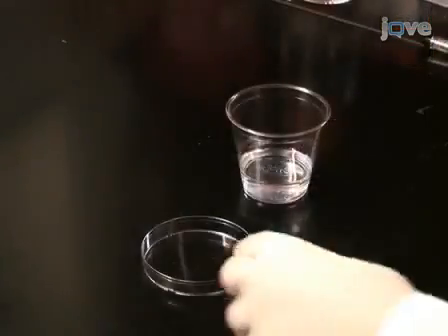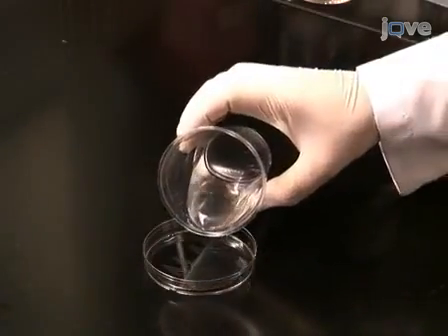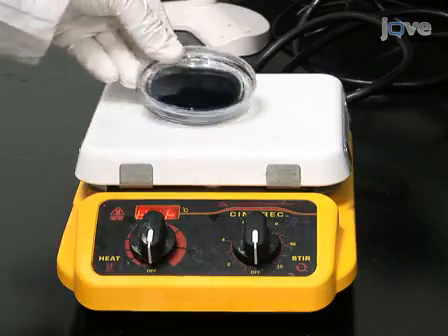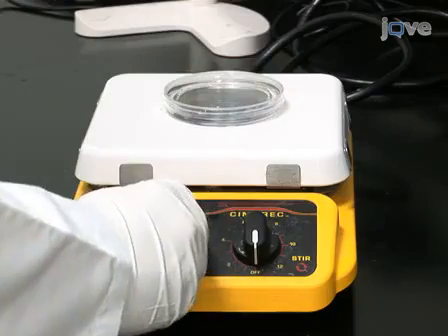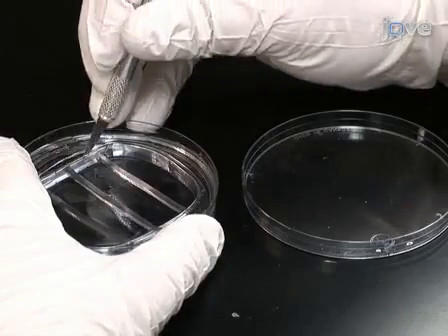When the PDMS mixture is ready, place the SU8 master in a petri dish and carefully pour the mixture on top of the SU8 master to the desired thickness. Heat the petri dish containing the PDMS and the SU8 master mold at 80 degrees Celsius for 2 hours to cure the PDMS.